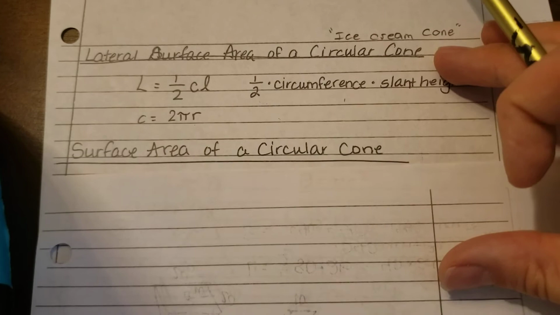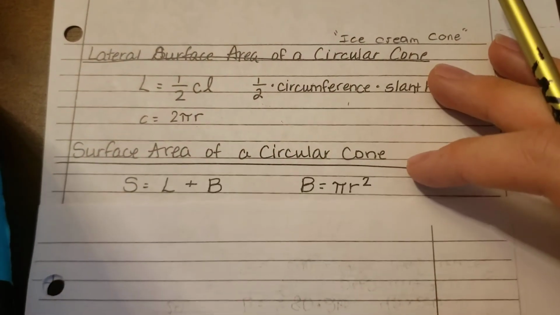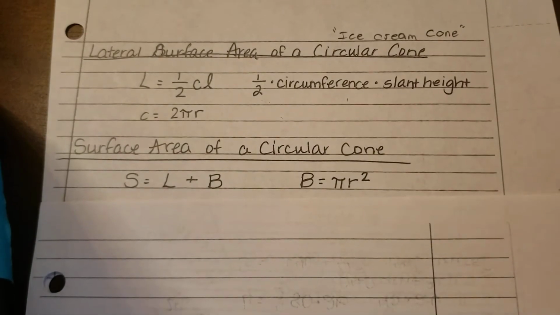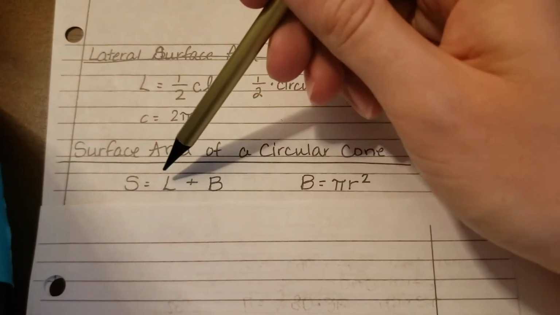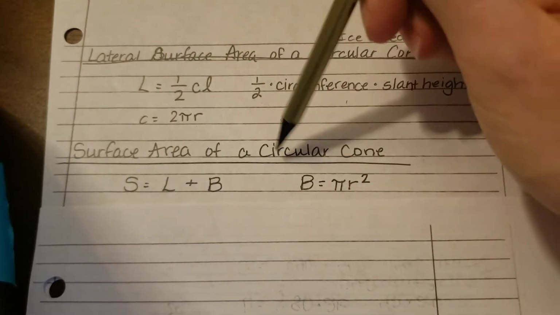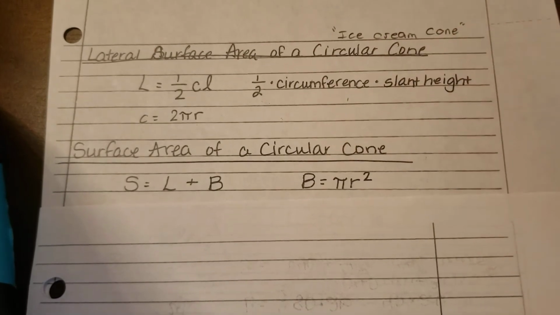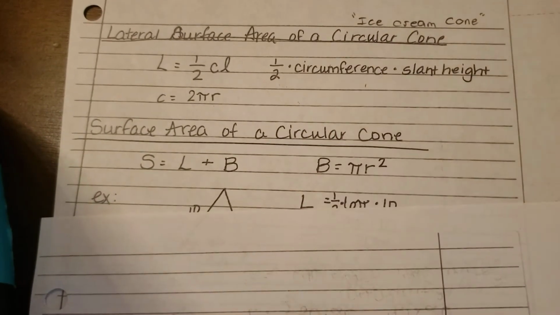And then the surface area is going to tell us the actual cone, and then the base at the bottom, right? And again, same formula for the surface area. We just add the lateral surface area plus the base. But since it's a circle, we need to find the area of that circle, which is pi r squared. Okay, here's an example.